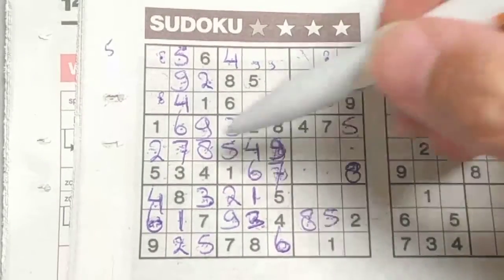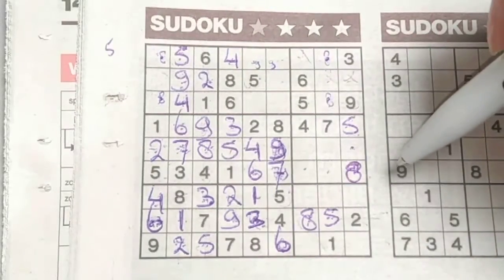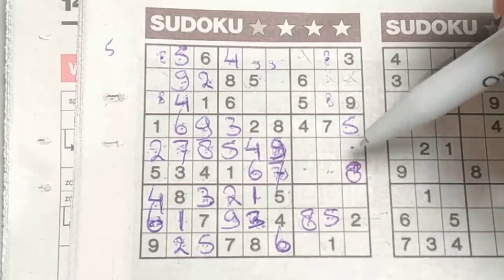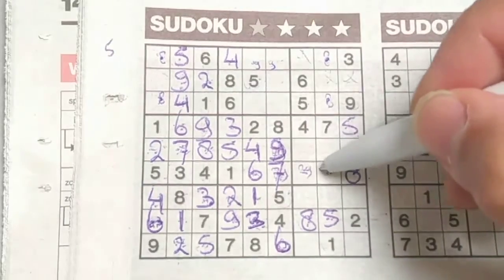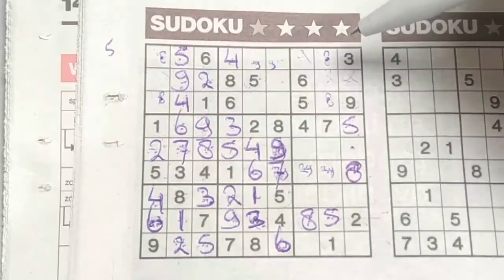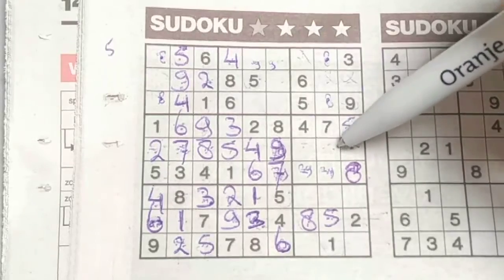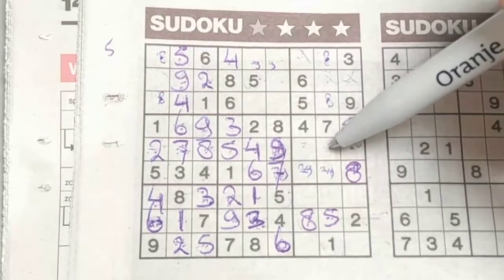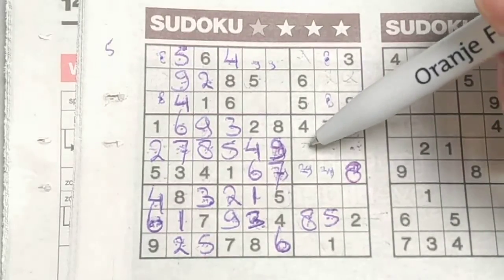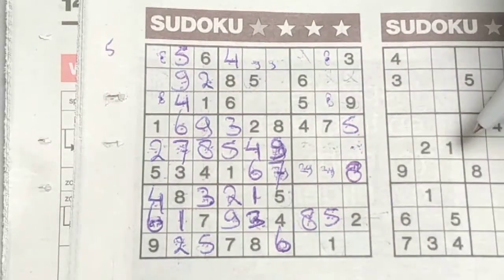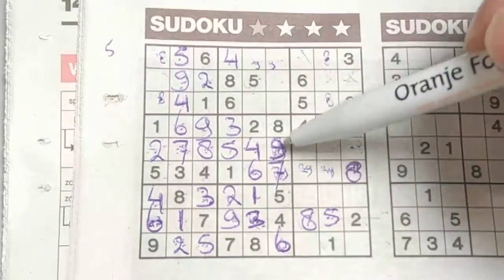Alright, two numbers left in this row for the numbers 2 and 9. Cannot fill this yet. How about these three numbers? The 1, the 3, and the 6. No, I cannot fill this yet. Need to wait. How about these? We have a 9 here.